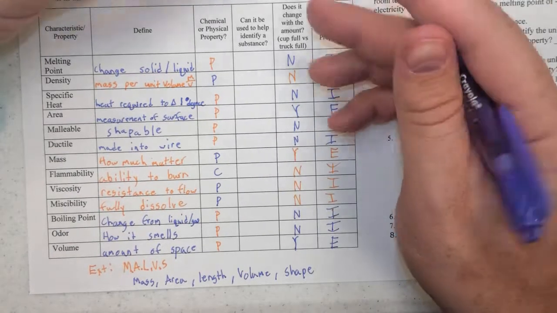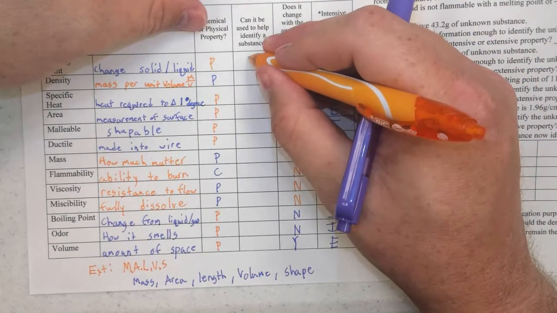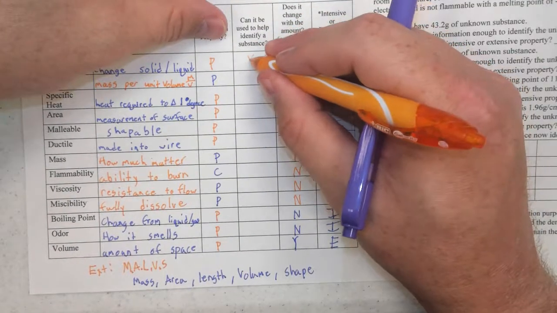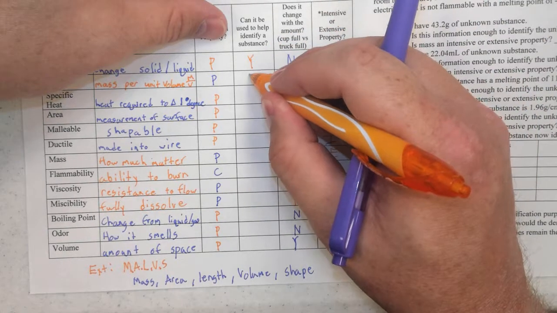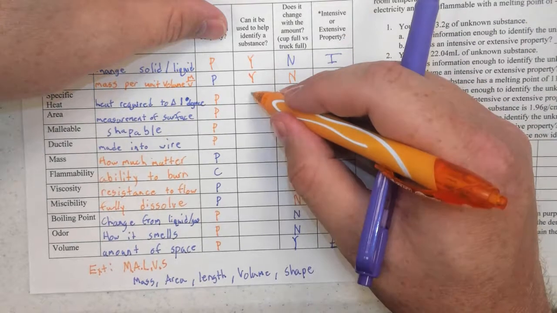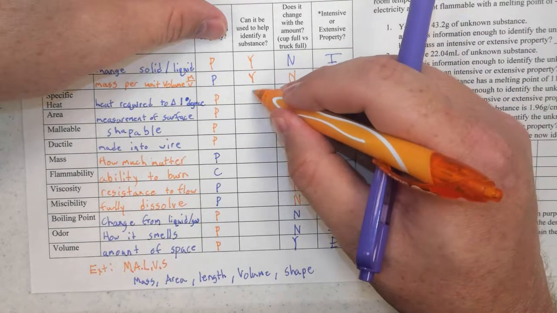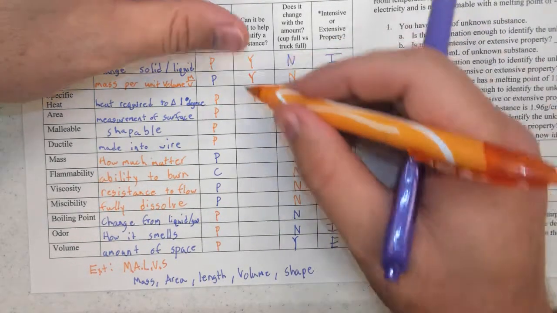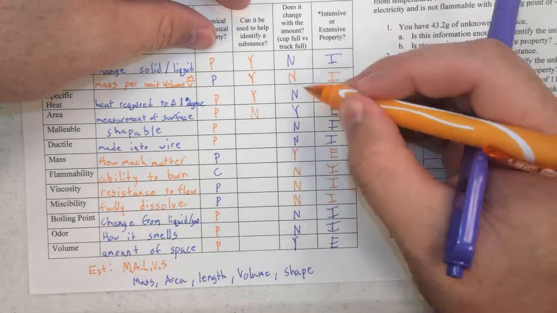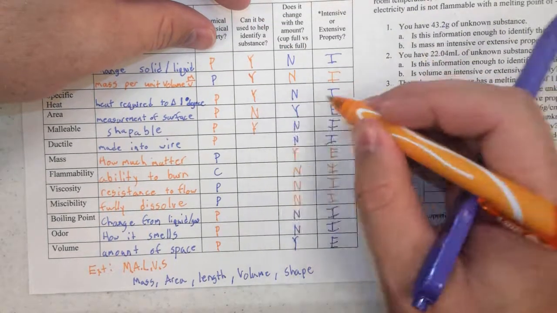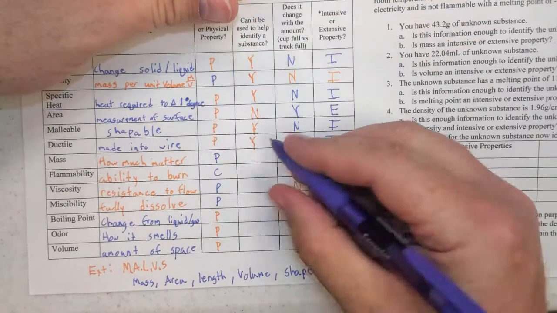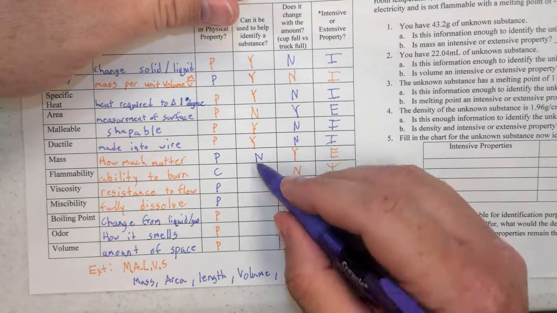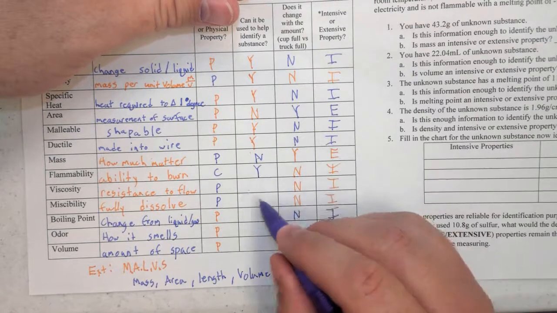So real quick, we'll run these down. There we go. Since that's intensive, yes. I'm going to go intensive, yes. Intensive, yes. Extensive, no. Intensive, yes. Yes. No. Yes.